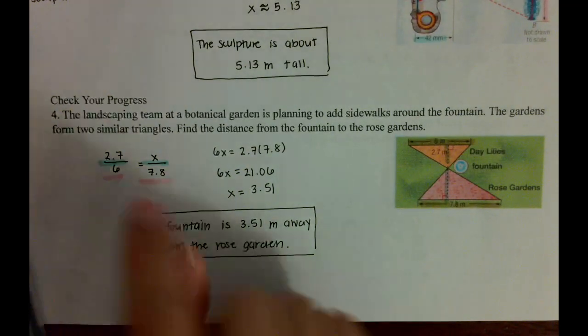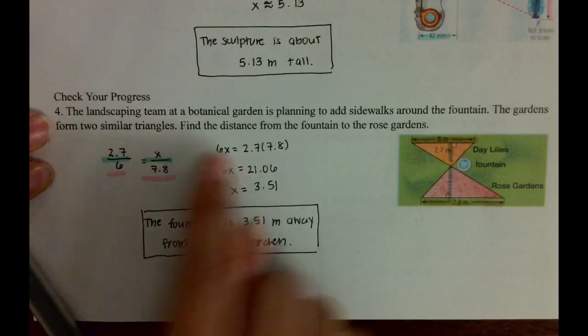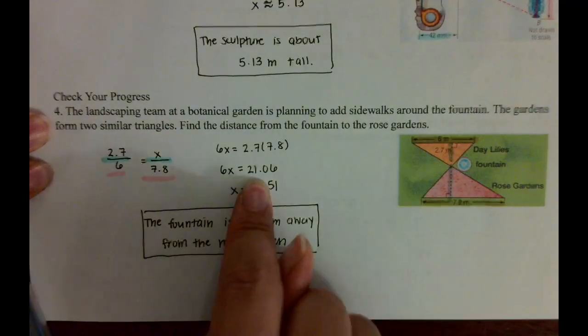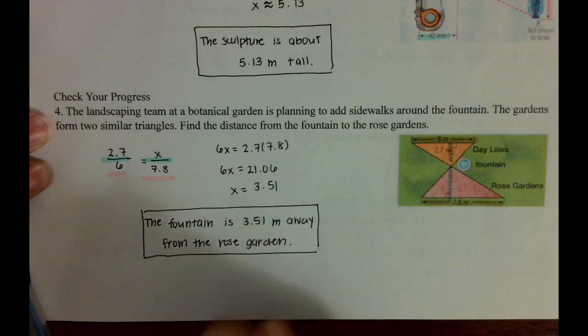Okay. Then I cross multiplied, so 6 times x, 2.7 times 7.8, which is 21.06. Divided by 6 on both sides, I got 3.51.